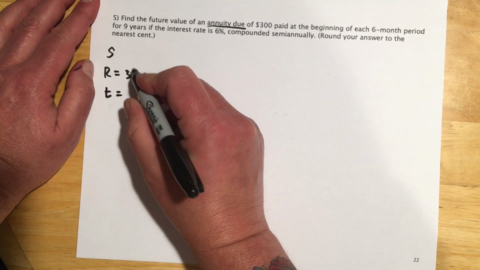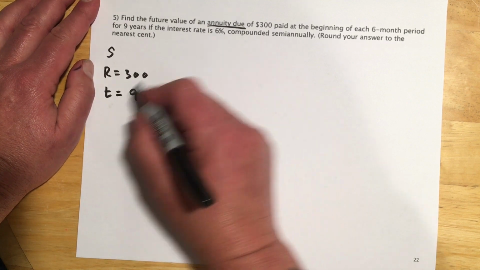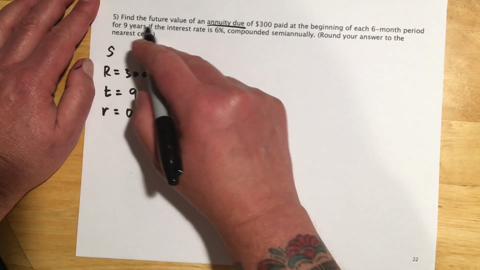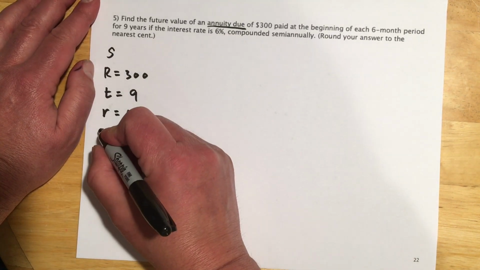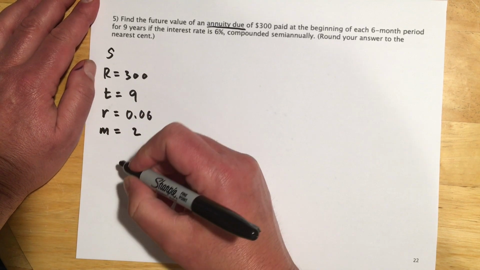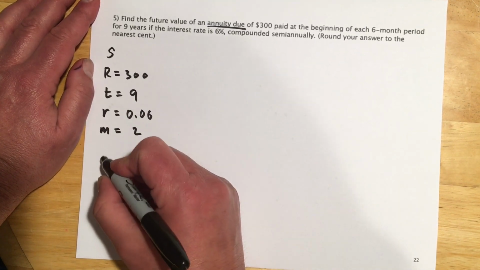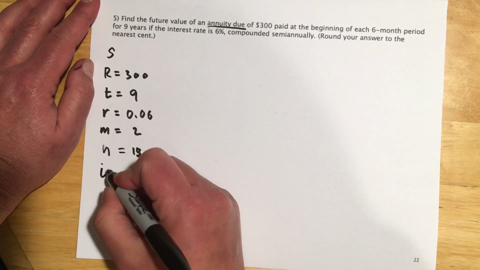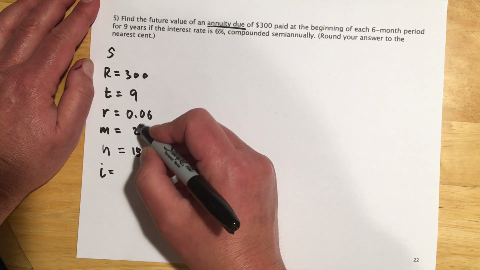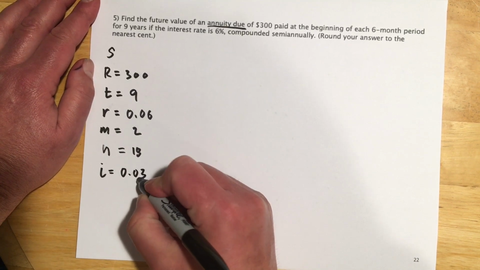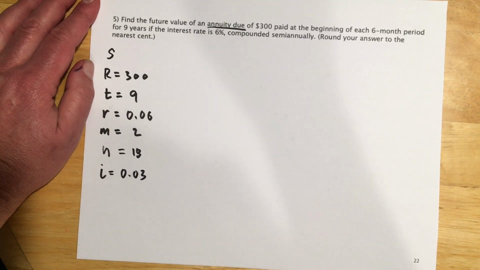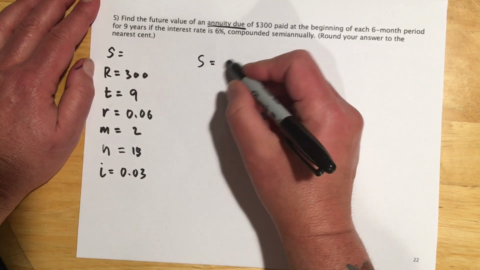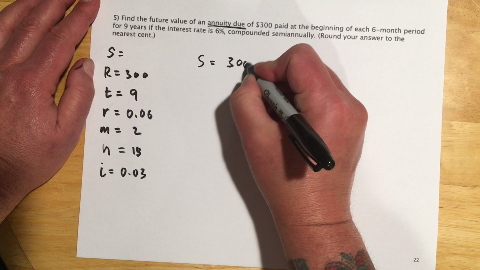So time is 9. Rate is 6%. And then compounded semi-annually, which matches the twice a year that we saw earlier in the problem. So then M is 2. And so then with that, we can do N, so that would be 2 times 9, which is 18. And then I is going to be 6% divided by 2, so that would be 3% per compounding period. And now we're just plugging it into the formula, and we are looking for S. So we're looking for the answer, not the R here. So we got 300.